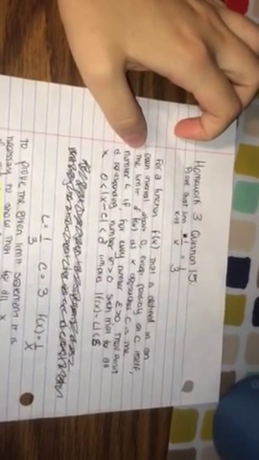So the definition of a limit is: for a function f of x that is defined on an open interval about c, except possibly at c itself, the limit of f of x as x approaches c is the number L if for every number epsilon greater than 0 there exists a corresponding number delta greater than 0, such that for all x, 0 less than absolute value of x minus c less than delta implies that absolute value of f of x minus L is less than epsilon. So from the question that we are given here, we know that c is 3, as x approaches 3.